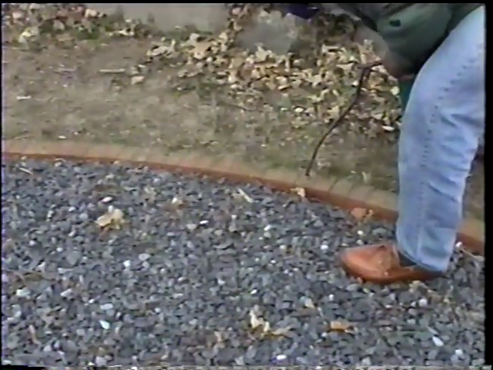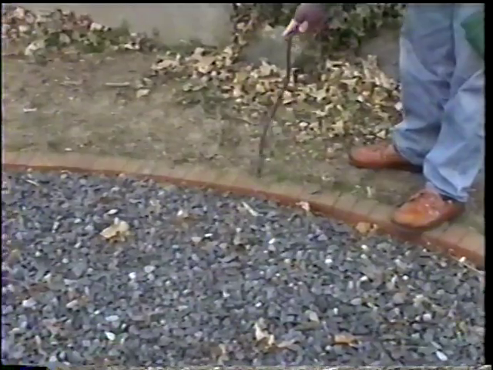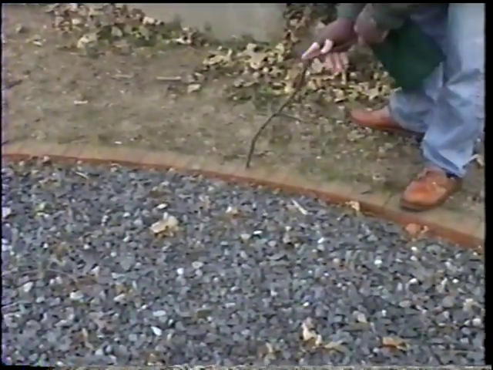So this is the beginning of our plot today. 1, 2, 3, 4, 5, 6, 12. This is the other side. This way, which is roughly 18 inches square. Okay? 7 bricks wide by 18 inches.